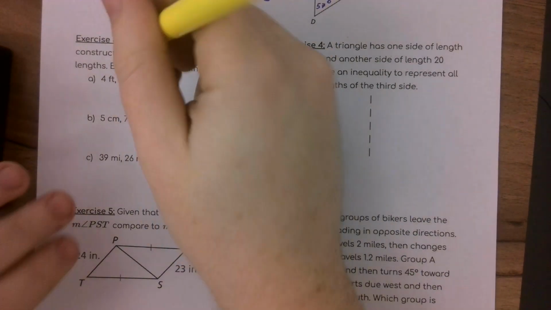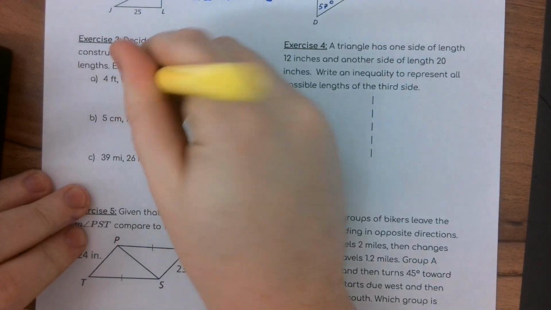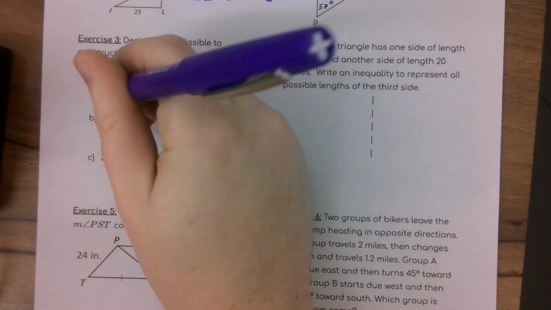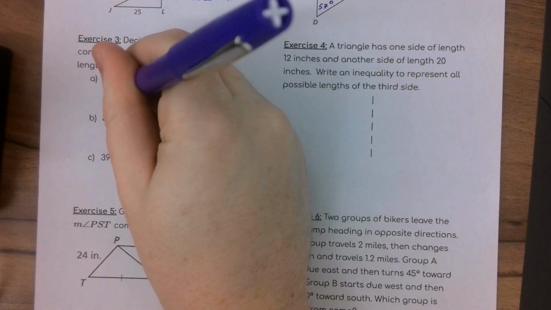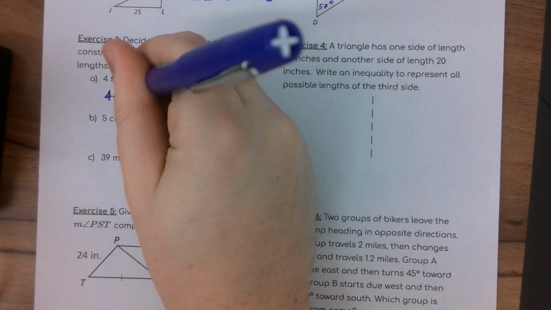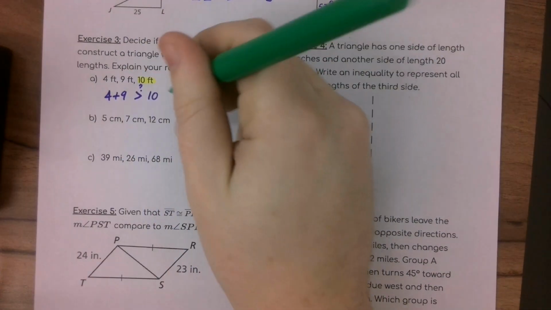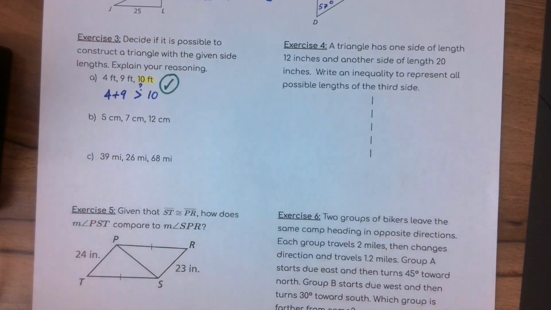So step 1, find the longest side. 10 is the largest side here. So we need to see, is 4 plus 9 bigger than 10? I give that the check mark of approval, because 4 plus 9 is 13, which is bigger than 10.